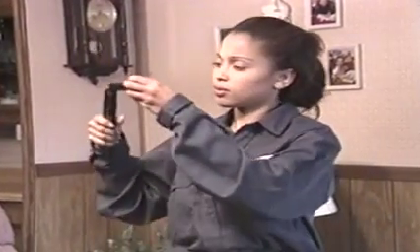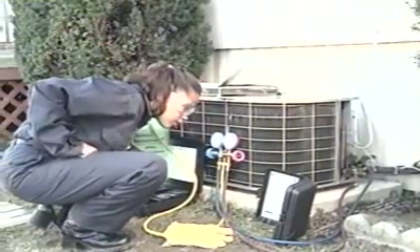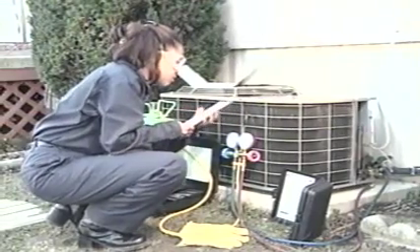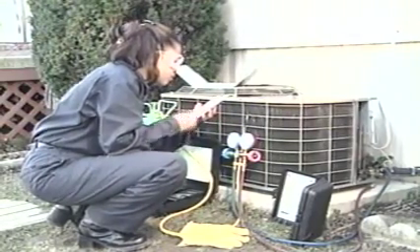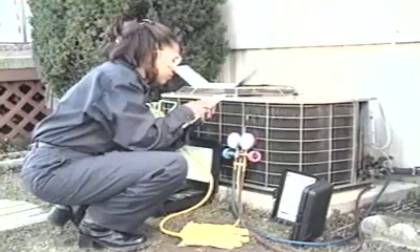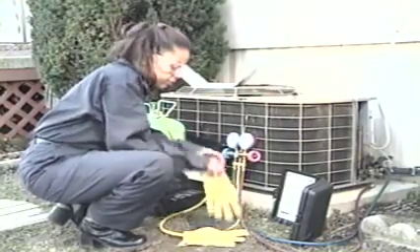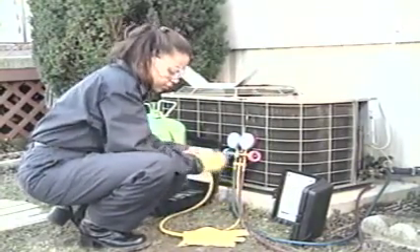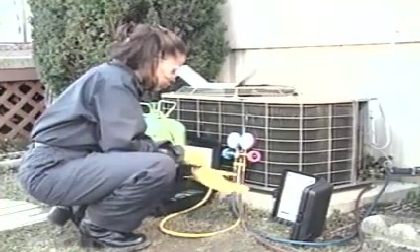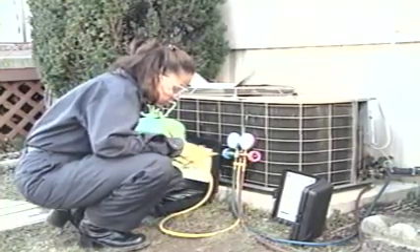Then determine the wet bulb and dry bulb temperatures of the indoor air and record them on the service invoice. Next, measure the outdoor dry bulb temperature and record it on the service invoice too. Plug the conditions of the indoor and outdoor air into the charging calculator to determine the required superheat for the system under the current operating conditions.